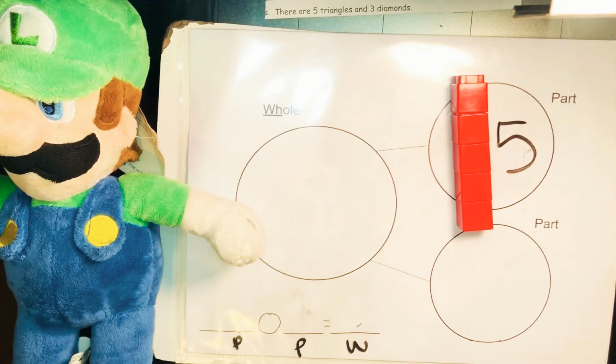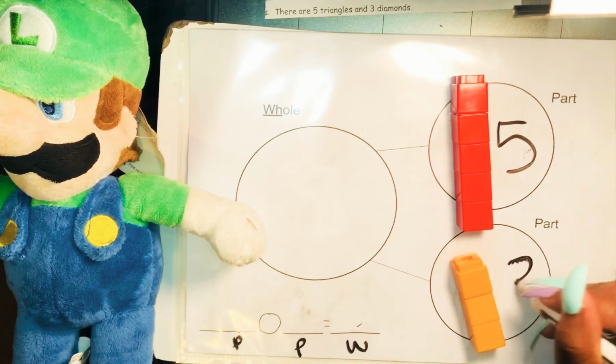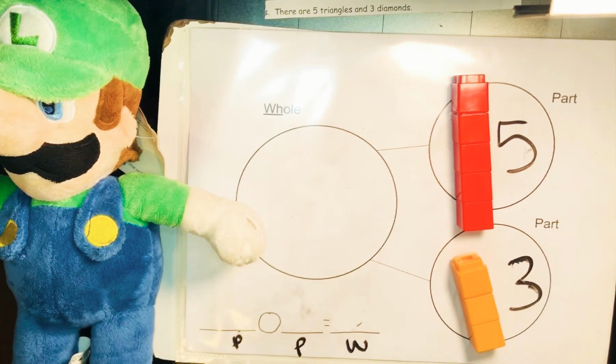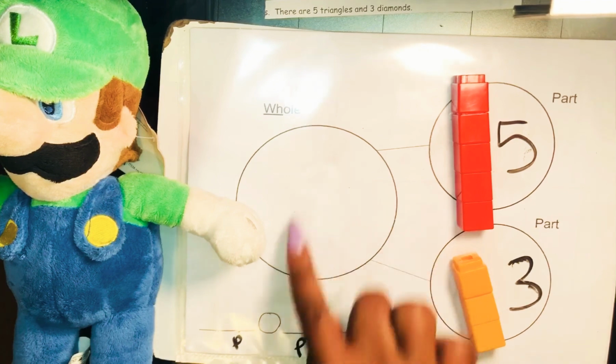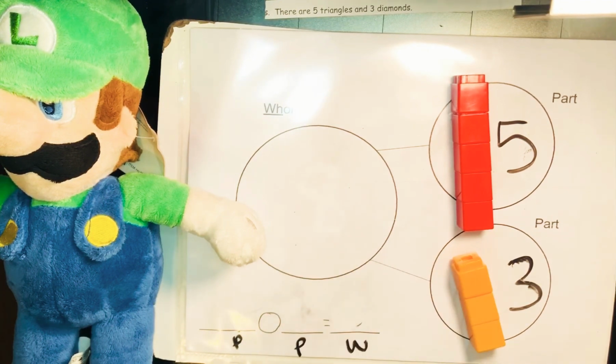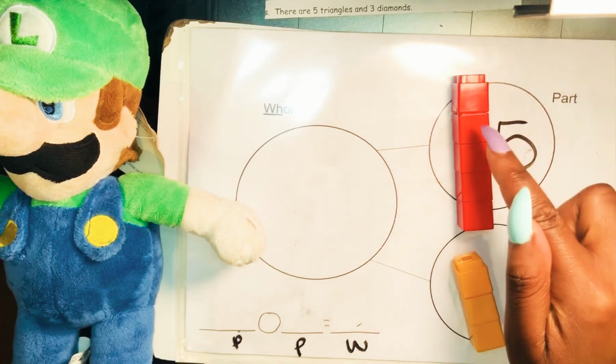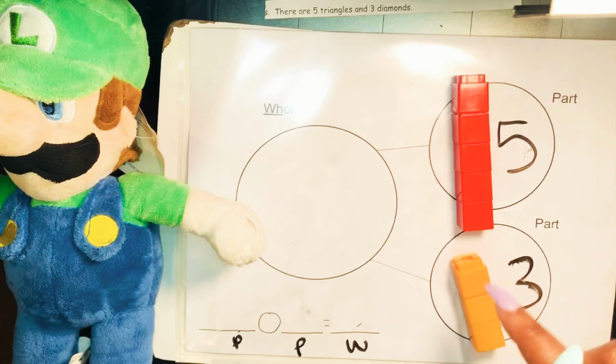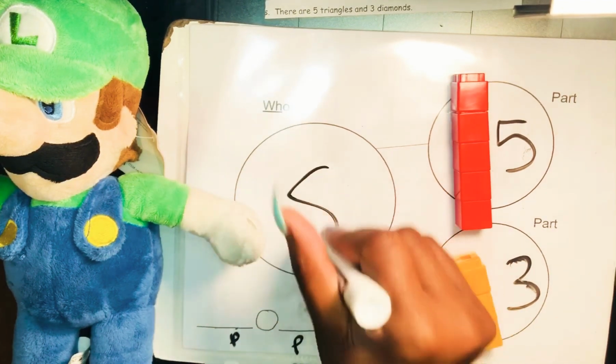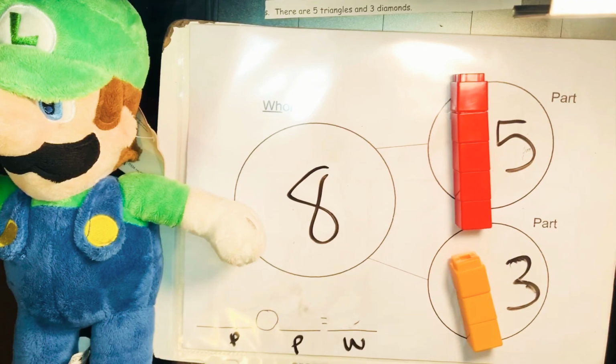So how many do I have all together for my whole? If you said that you should add 5 and 3 together, you were right. We could also count our cubes to be sure. 1, 2, 3, 4, 5, 6, 7, 8. And I have 8 all together.